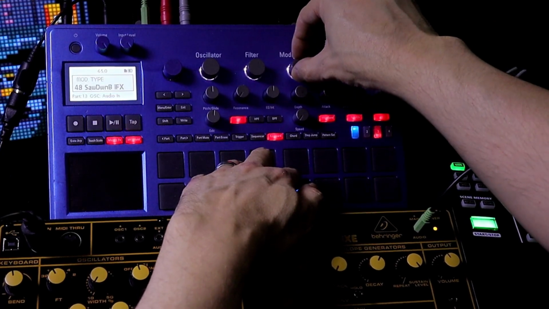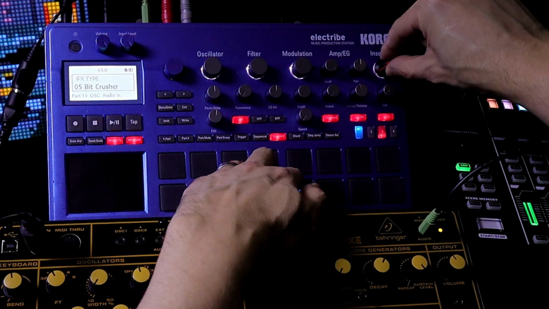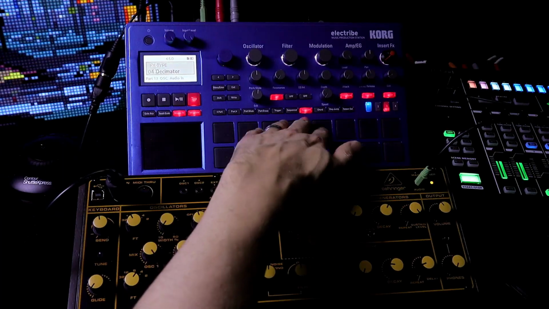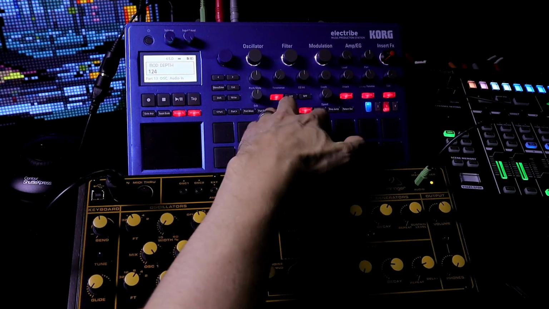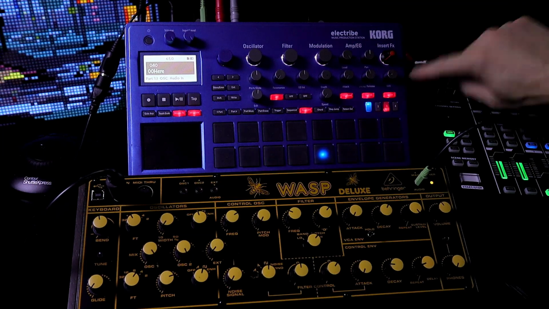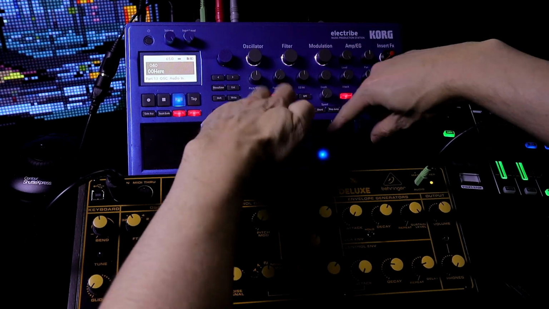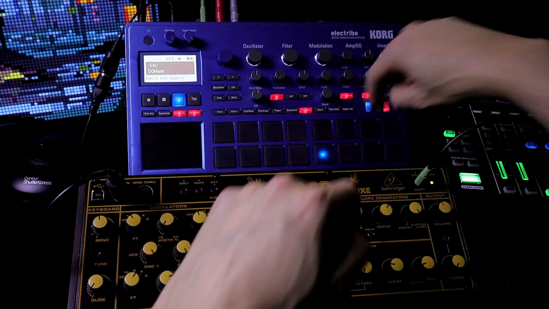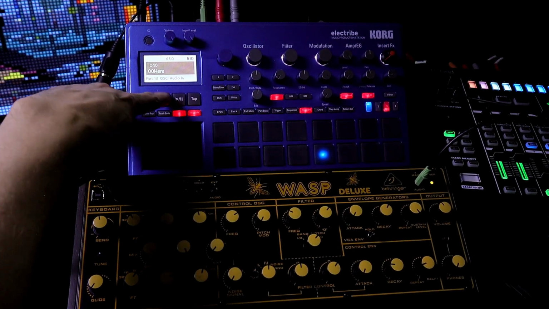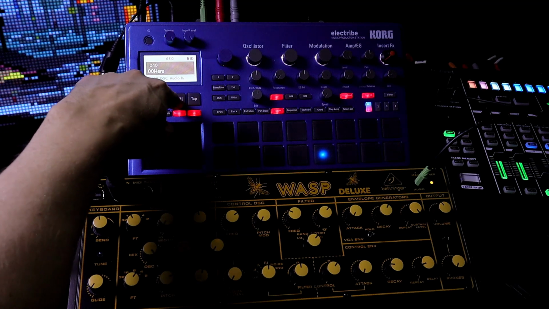So I have the modulation set to the insert effects, which is set to decimator. And we'll just play. Let's turn that off. Now this is a pattern I previously made, so let's listen to it.